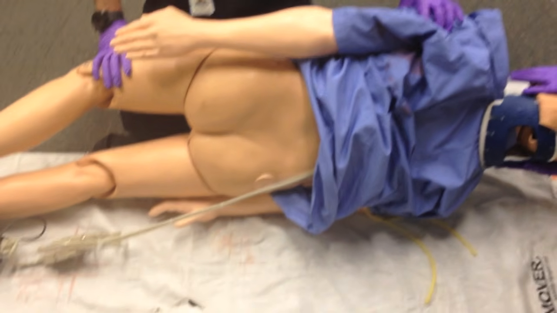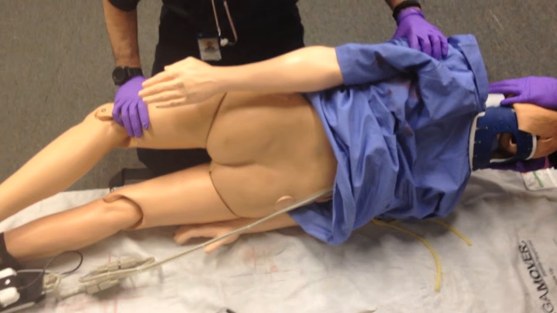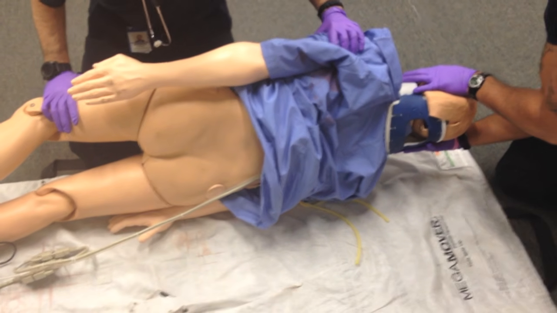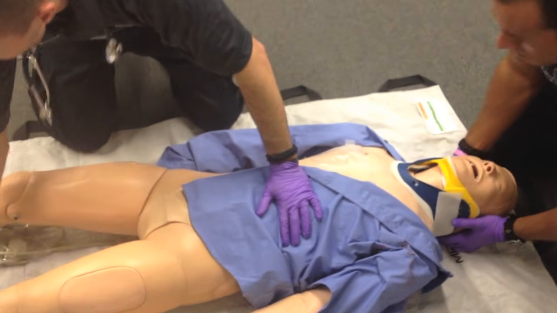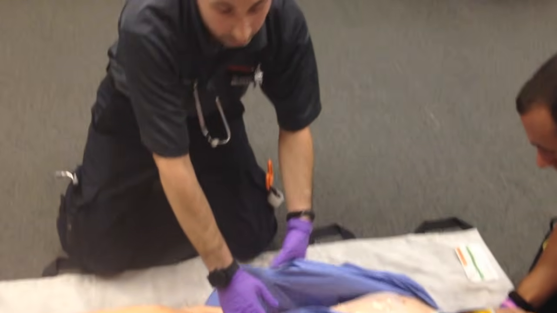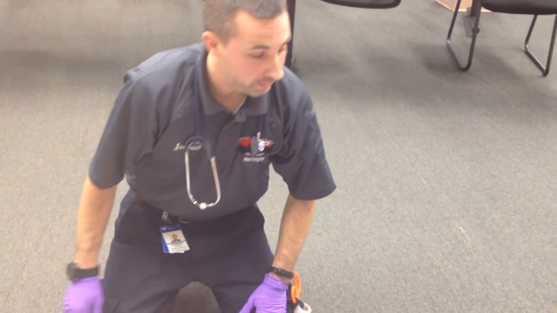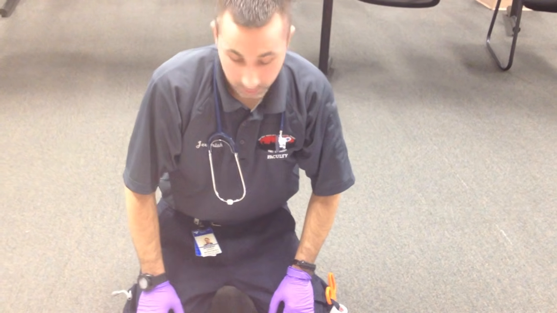Okay, at this point we're going to insert the longboard. We're going to roll the patient back onto the longboard on C-spine's count. 1, 2, 3. We will secure the patient to the longboard, making sure the head is last. We'll recheck PMS. At this point I'm going to manage any secondary injuries, which would involve splinting the patient's leg.